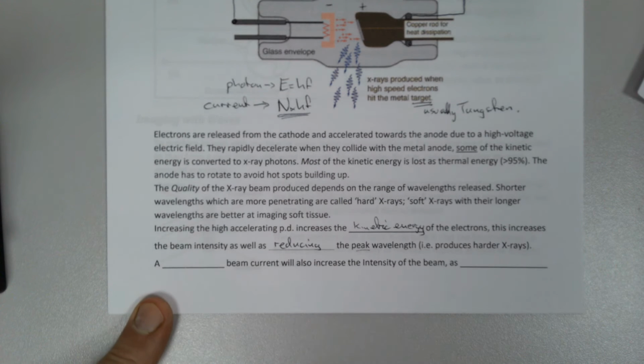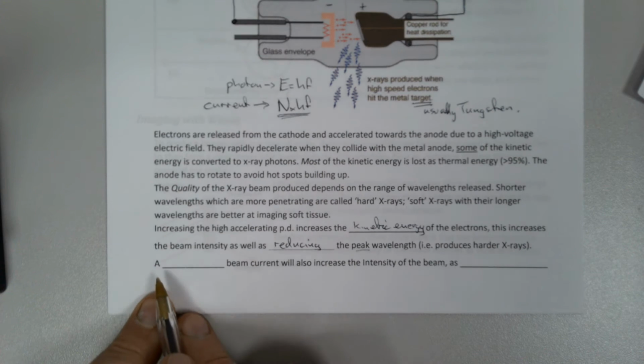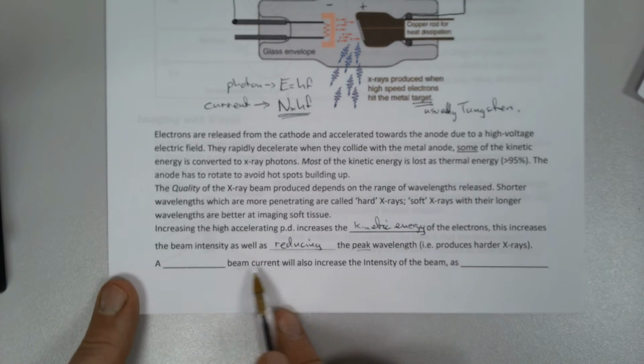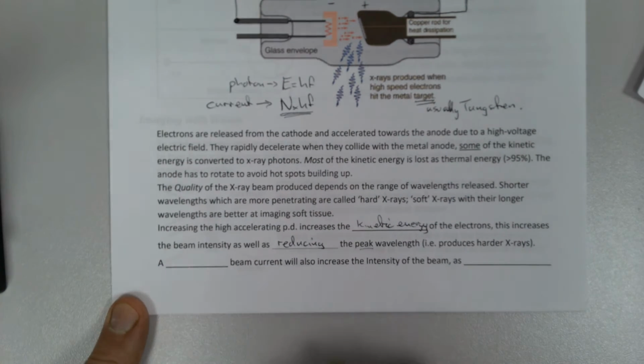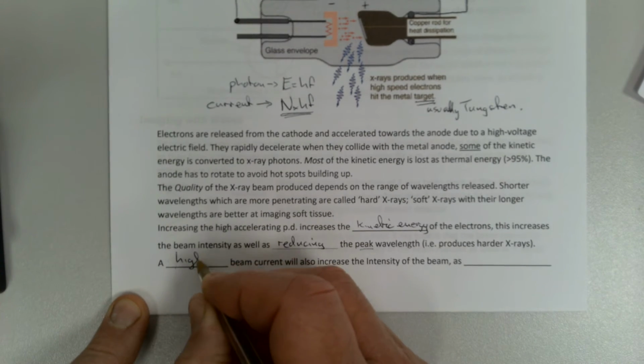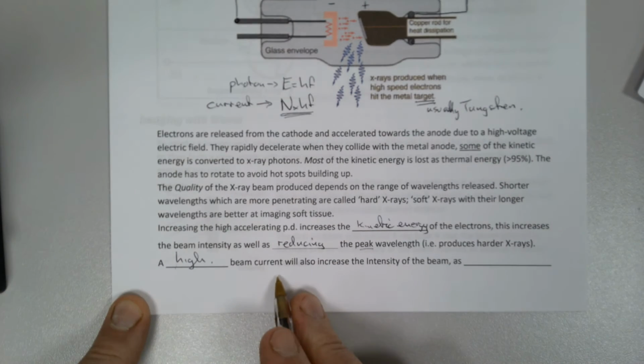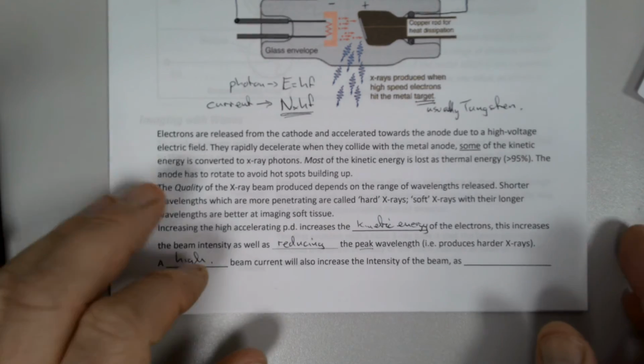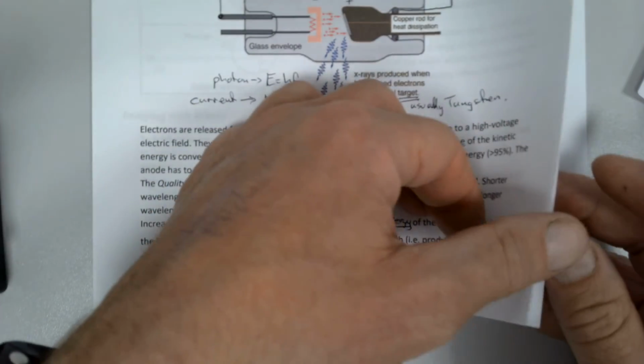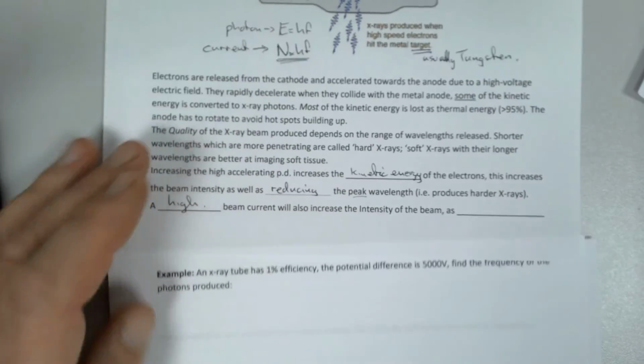Okay, back to a similar graph in a minute. The beam current will also increase the intensity. So a high beam current, number of charges flowing across the gap, as I've only got half a sentence there, so let's just bring them together.